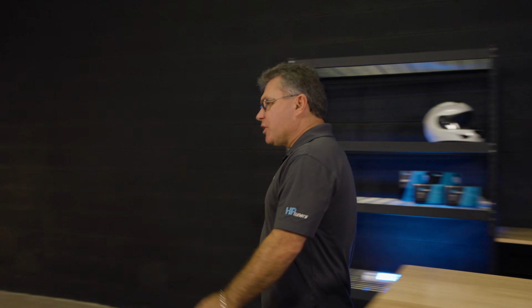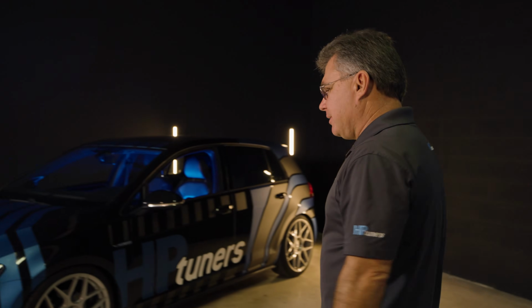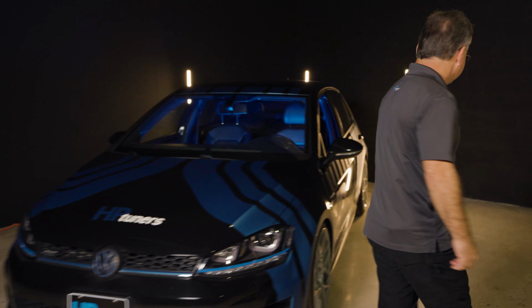So let's get started with the most powerful tuning software out there. Today we're going to use this well-branded Volkswagen GTI to do our VCM Suite Editor discussion. If you haven't seen it already, go ahead and watch our scanner one before you get started on the editor.